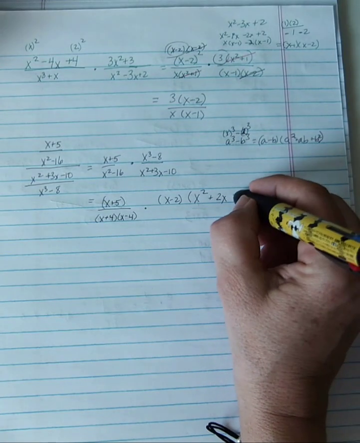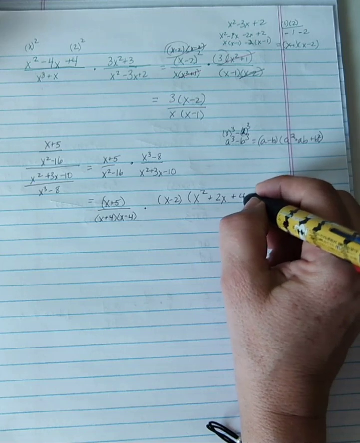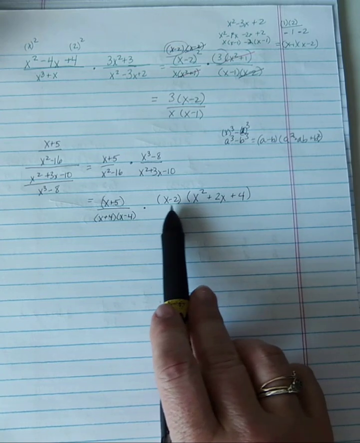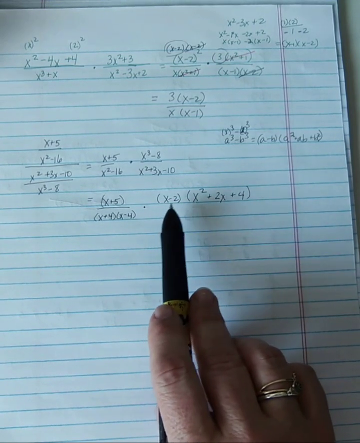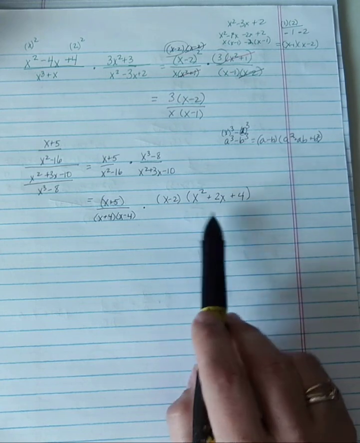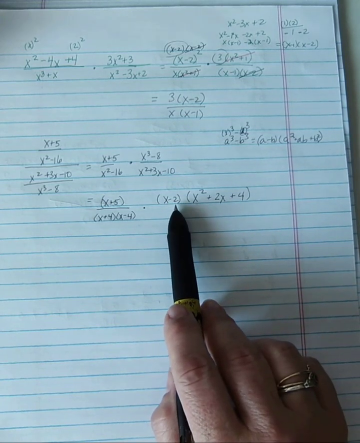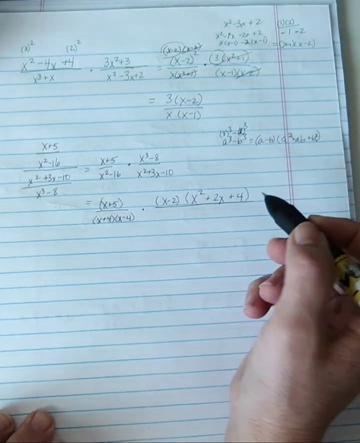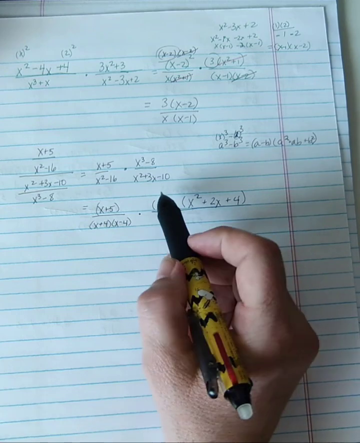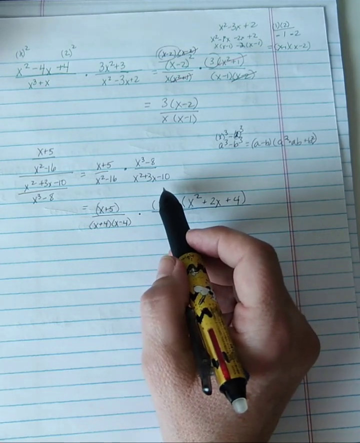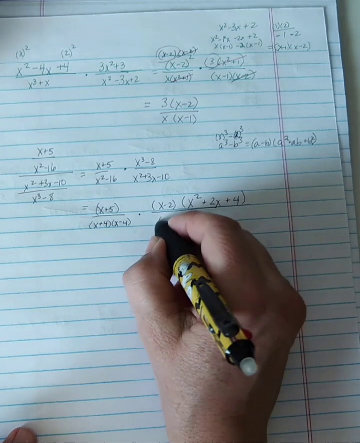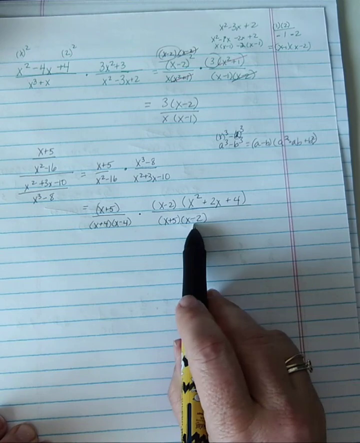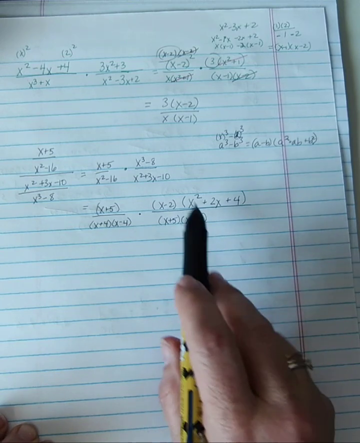So b being squared would be plus 2 squared, which is 4. So I'd have x minus 2, x squared, then not twice their product, but their product, just the x and the 2, so 2x, and then that being squared plus 4. Divide that by, and then factoring this out, the factors of negative 10 when added together give me 3. So I know it's going to be x plus 5, x minus 2, because 5 plus negative 2 gives me 3, and 5 times negative 2 gives me negative 10.